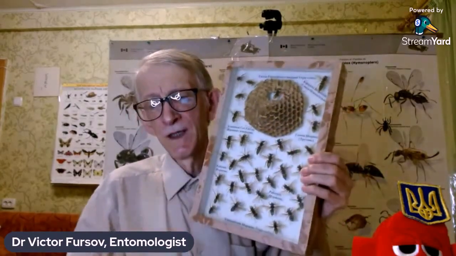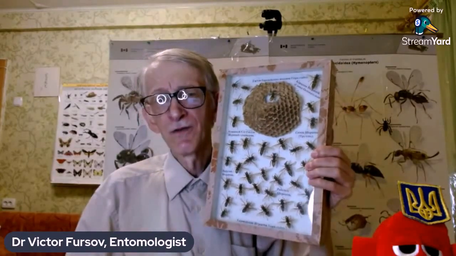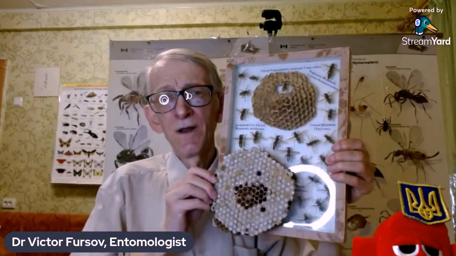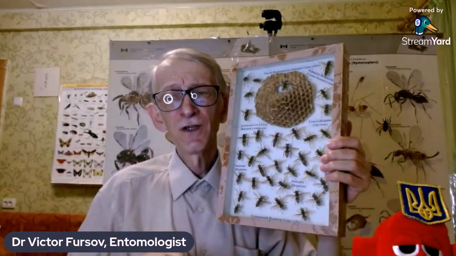And what does it mean? Very good adaptation of Vespa velutina. I show you just Vespa crabro, European hornet, which is living, as I said, in the majority of hidden places. But Vespa velutina is a very adaptable species and can live in very different conditions, can start the colony even in the presence of humans.